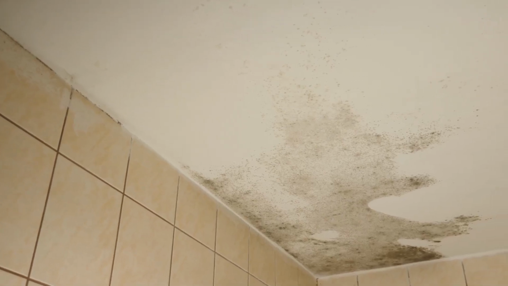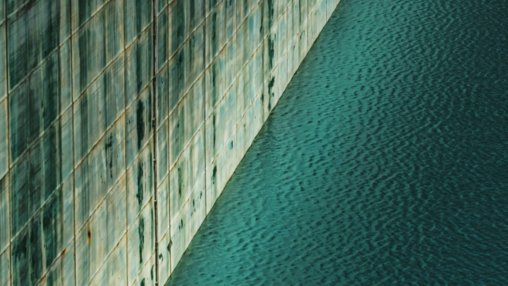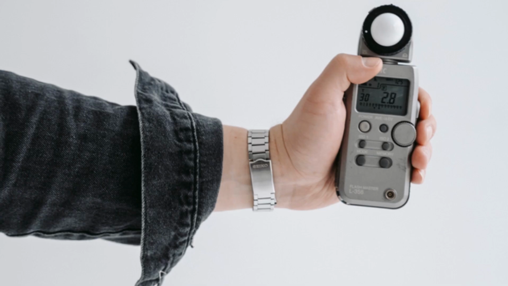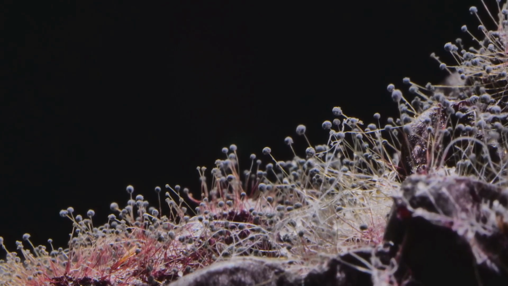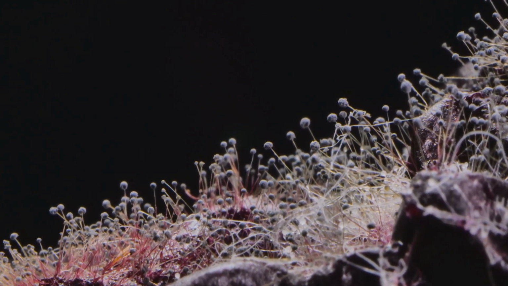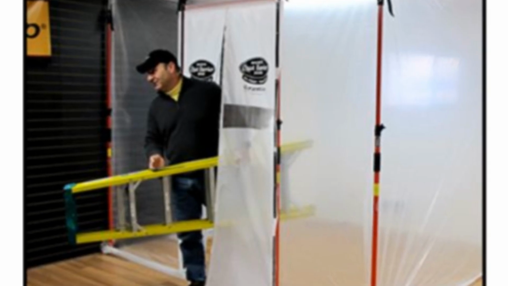Visible mold is usually a symptom. It tells you that conditions allowed microbial growth to occur, but the mold itself is not usually the original problem. The real driver is moisture. Without moisture, mold does not have the conditions it needs to grow. That means professional remediation should never stop at the visible condition.